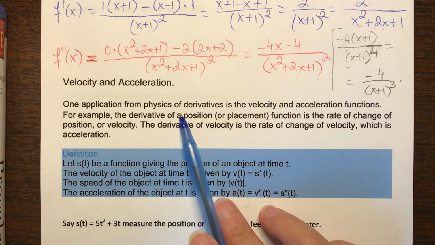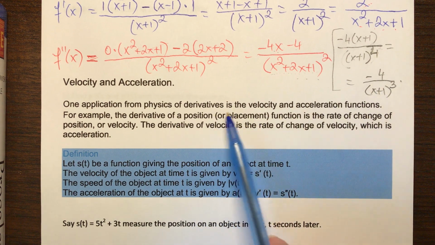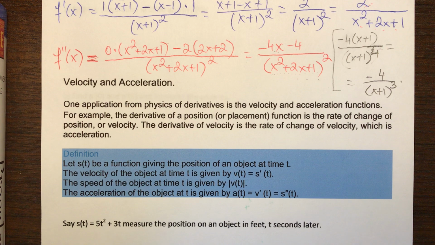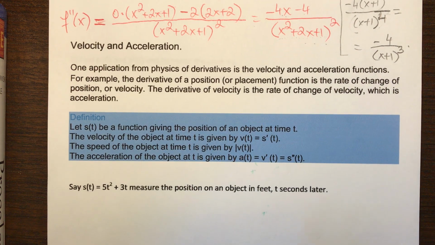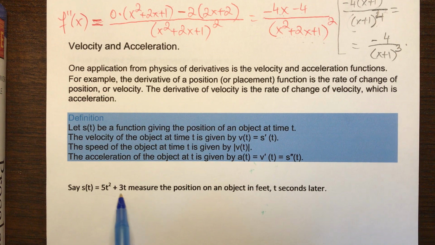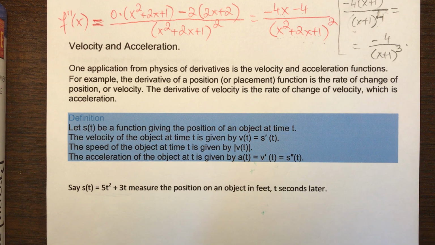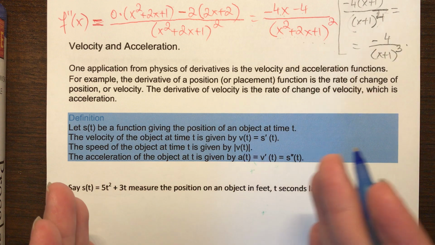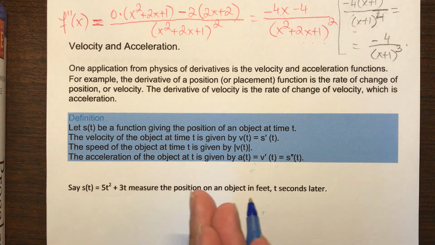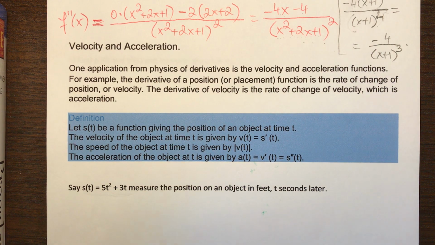So one application from physics, I should say, of derivatives is the velocity and acceleration functions. So we're starting really with the position functions. It's called position functions because distance is really an absolute value of the change in position. You moved from here to here, you went a certain distance. Position is where you are at any point in time. And changing that position depends on the velocity, right? On how fast you are moving.